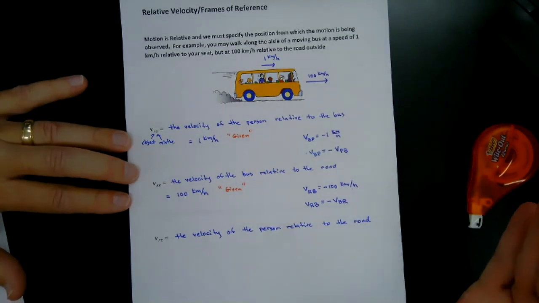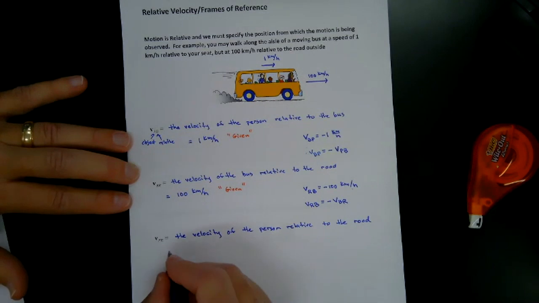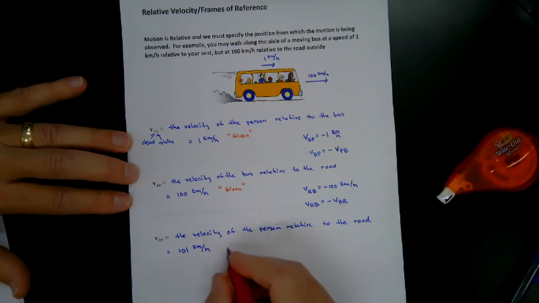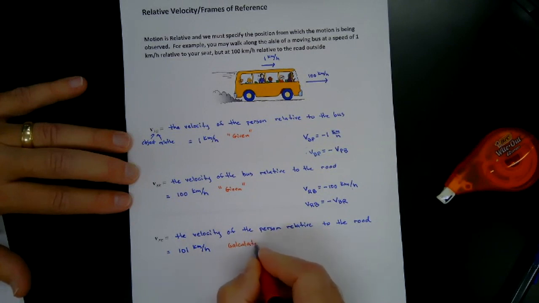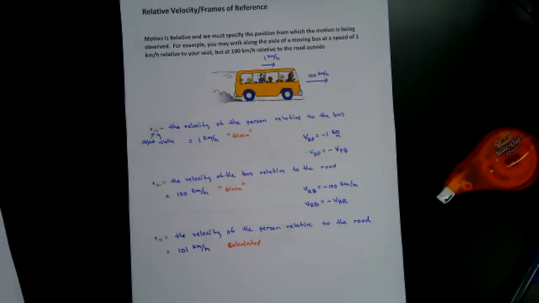So the velocity of the person with respect to the road would be 101 kilometers per hour. And that was actually calculated. That's supposed to be a C right there. So we calculate that velocity, all right?